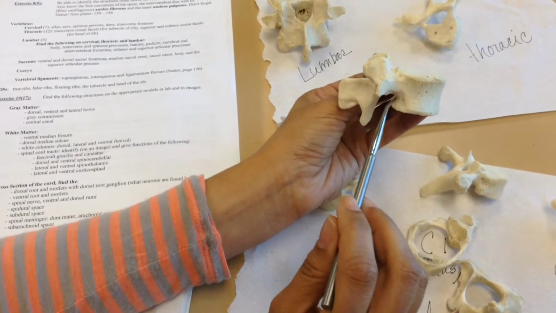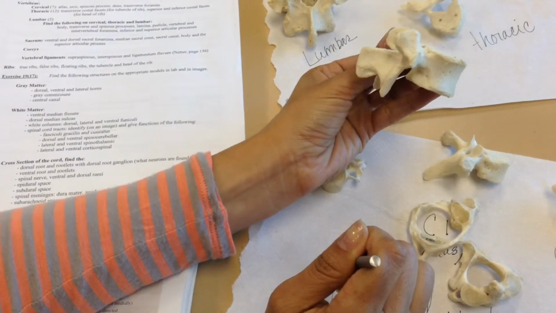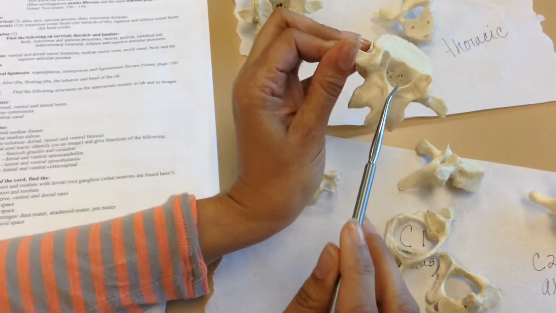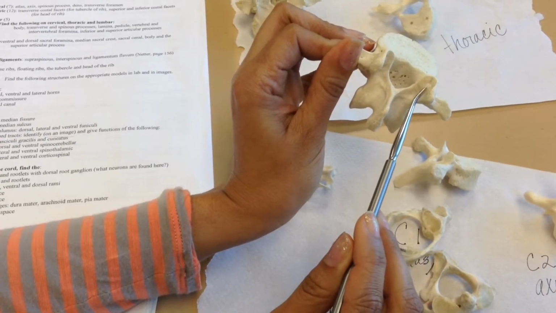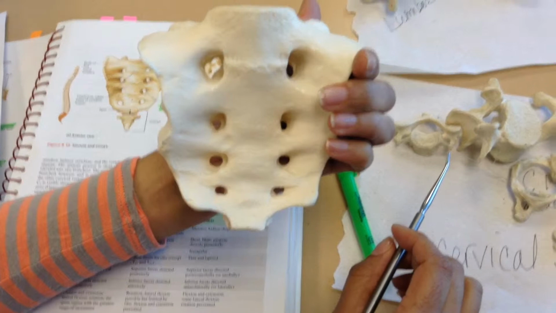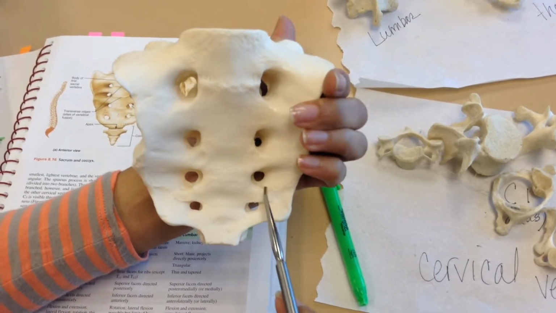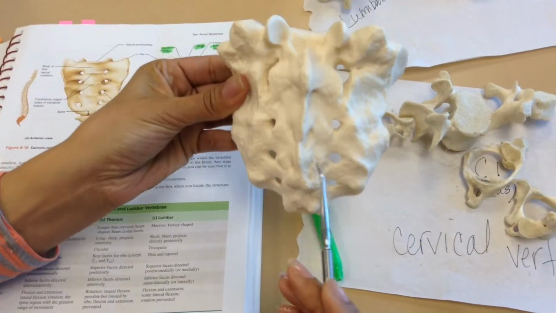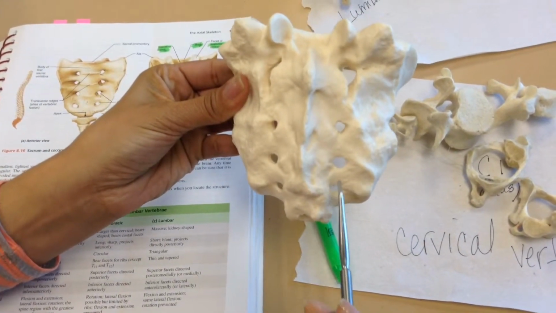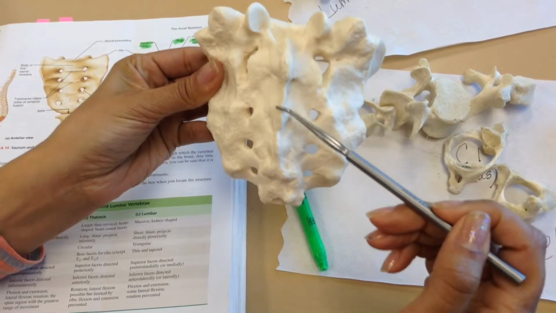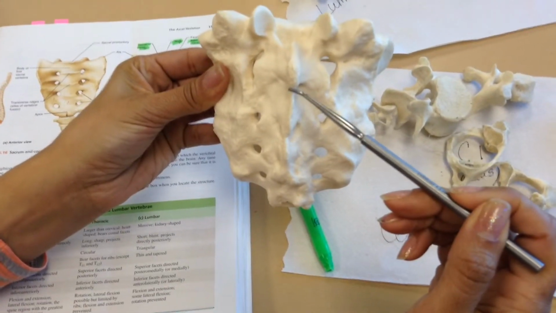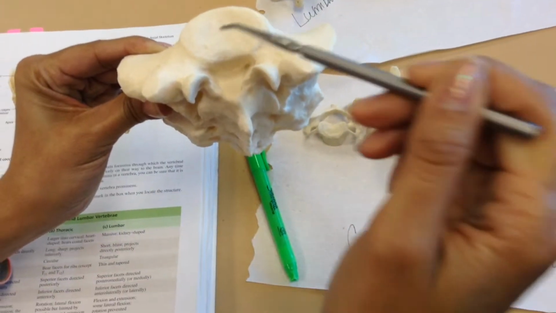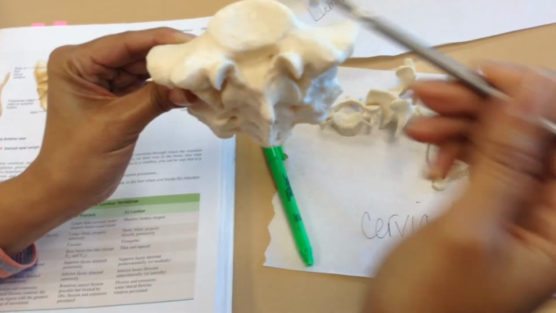Let me switch it up. Inferior articular process and superior articular process. So this is sacrum. Ventral sacral foramina, dorsal sacral foramina, medial sacral crest, lateral sacral crest, sacral canal. Body and the superior articular process.